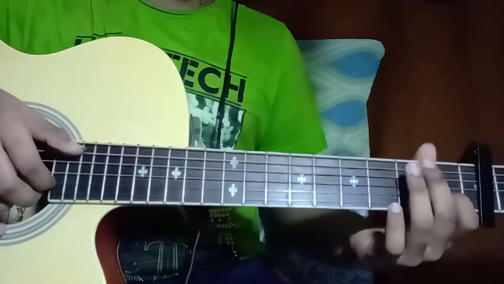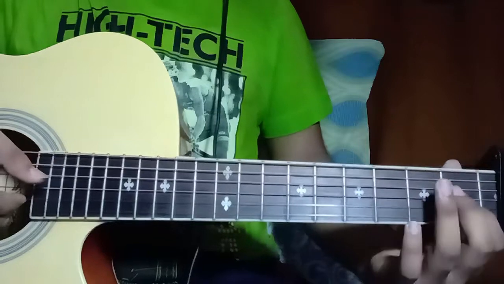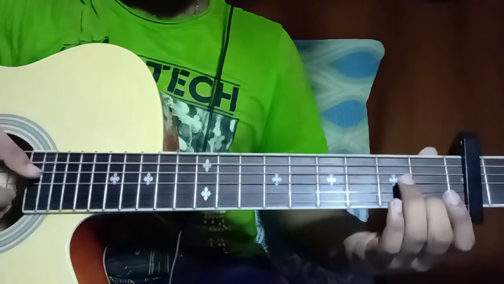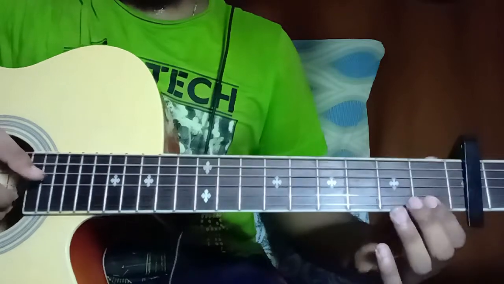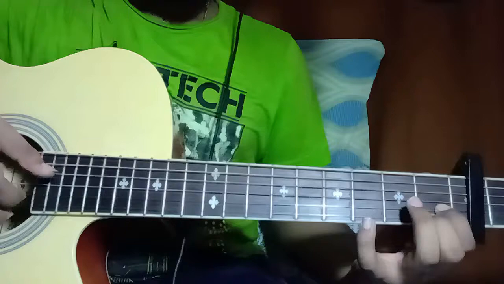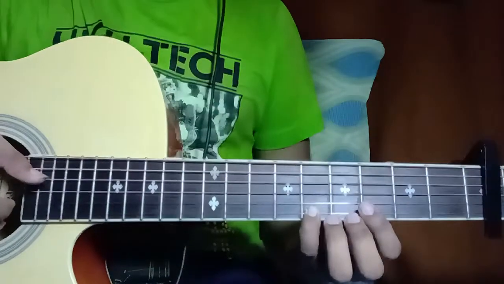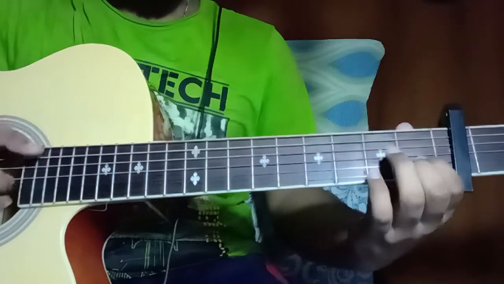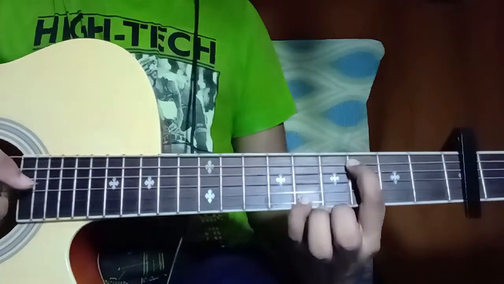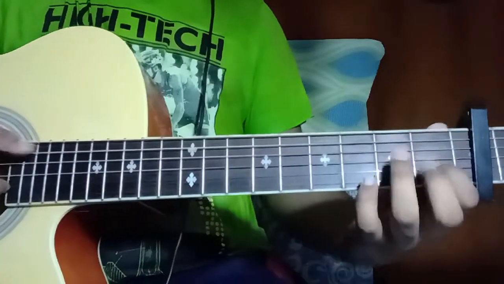So first fret of the second string and open on the first string, pick both strings together. First fret of the first string, third fret of the first string, fifth fret of the first string. Then you pick the fifth fret of the first string and the third fret of the fifth string together.